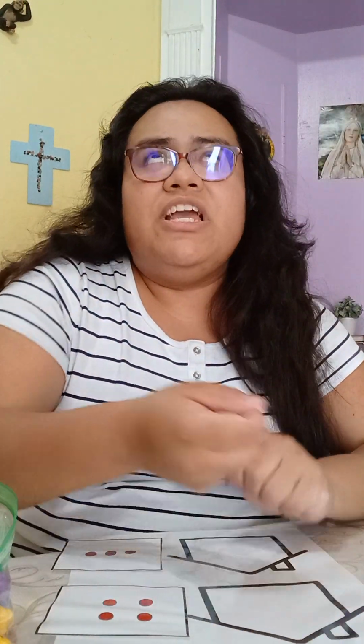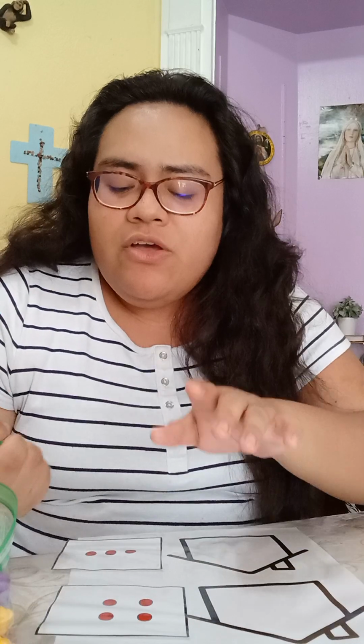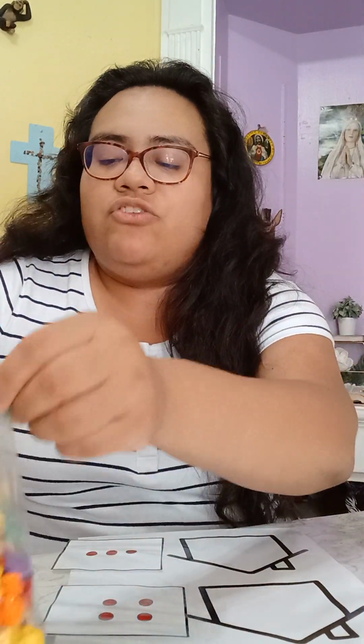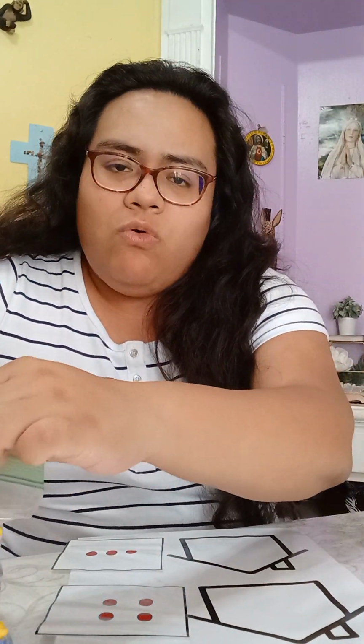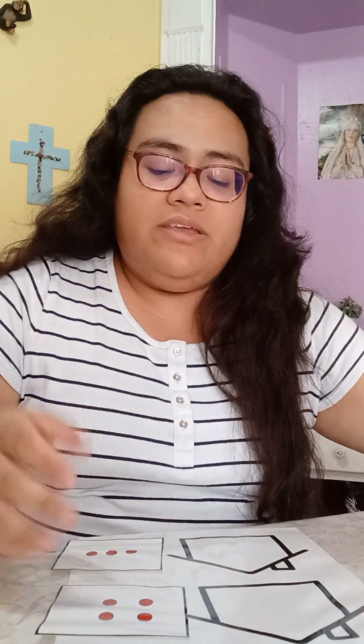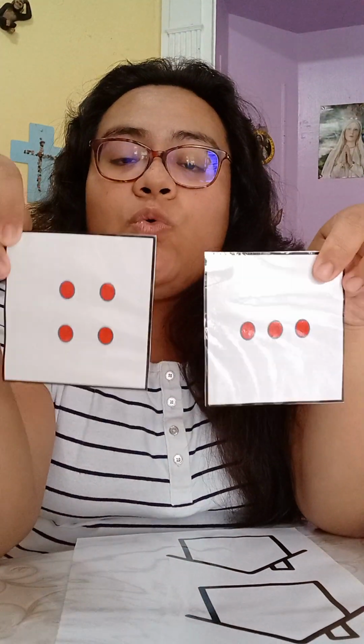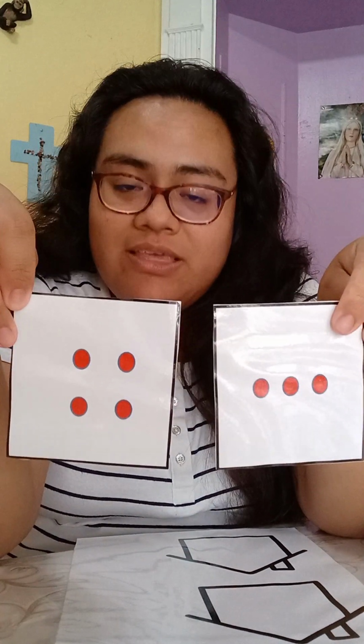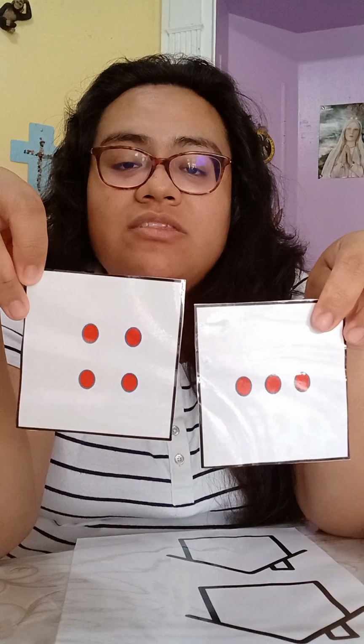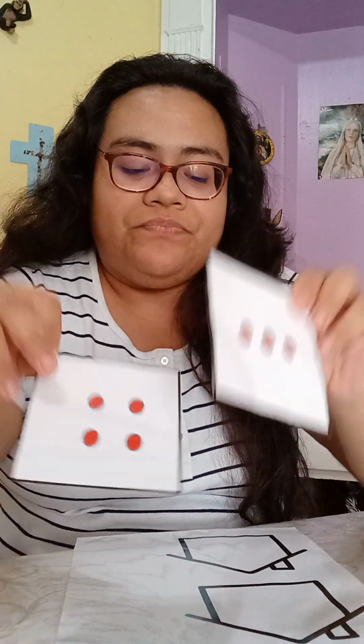Because with subitizing, not only is it important for students to be able to look at dot cards and figure out the quantity that is being represented, but they should also be able to know which one has more automatically. So when they look at dot cards like this, they should know that this one is going to have more than this one.